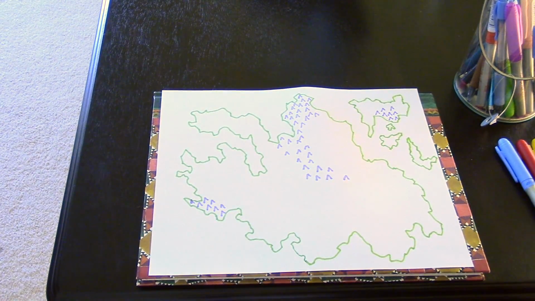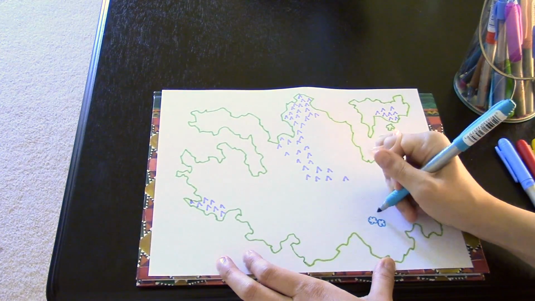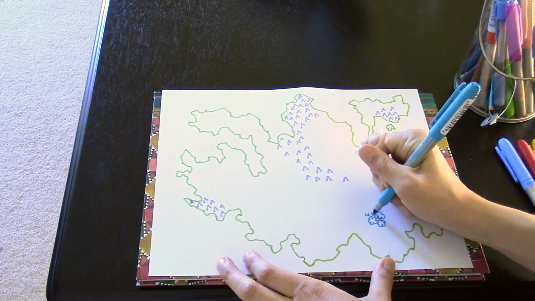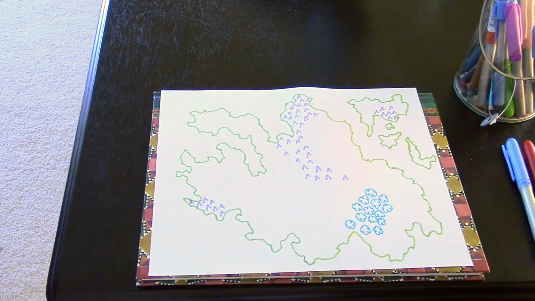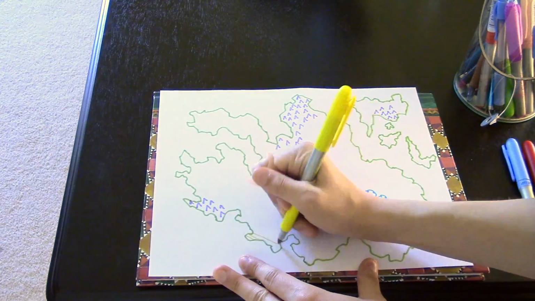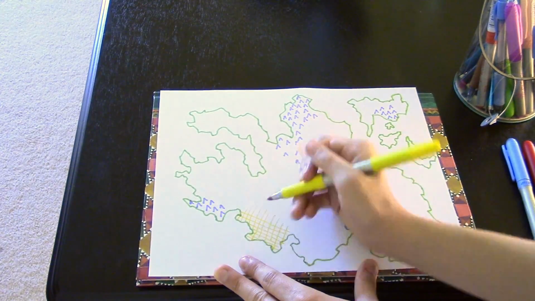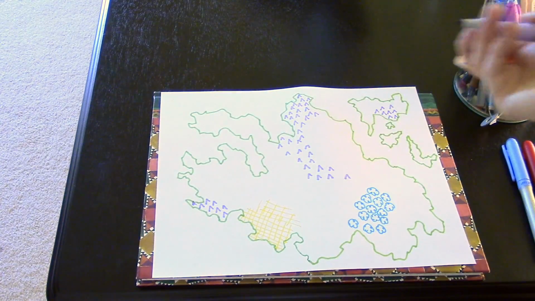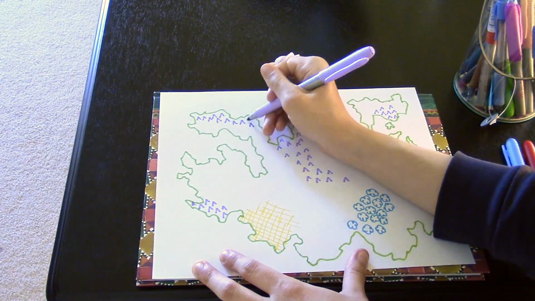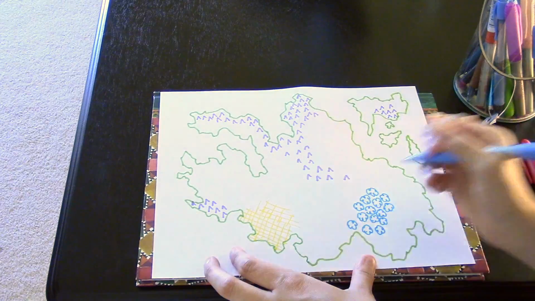Maybe we also want some forest, so let's add a forest somewhere. I don't know why my forest is blue, I just didn't have a dark green color. Now let's put some desert somewhere. I don't really have much going on up here, so I think I'm gonna add more mountains. Now let's add some rivers.